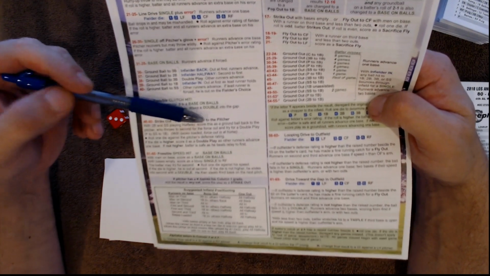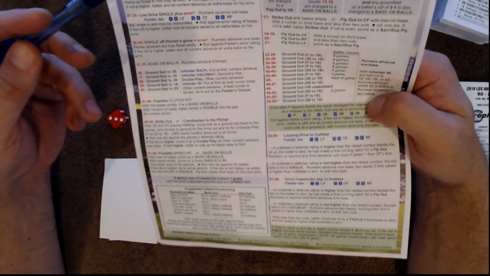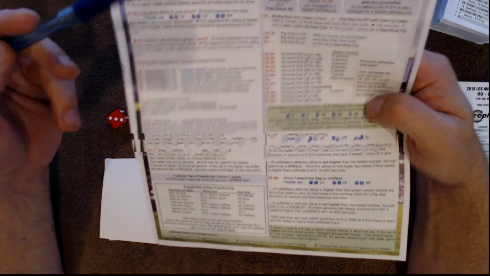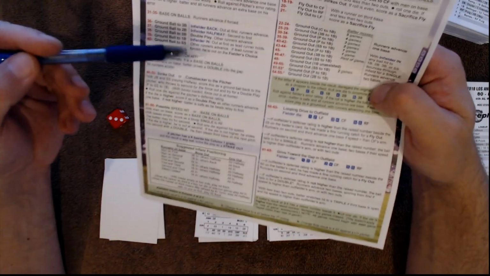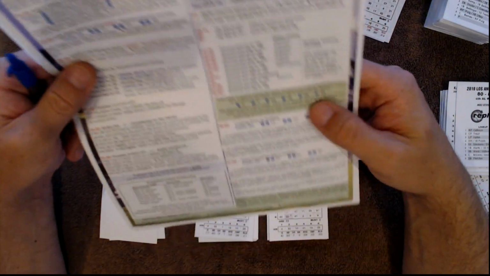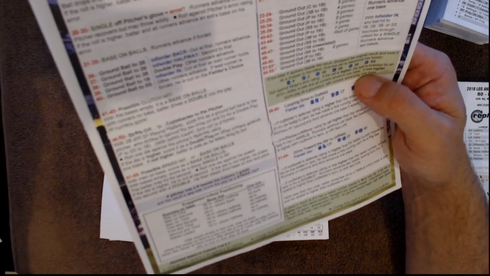So you can download that. You can play the demo, learn the game, watch the numbers, download your little rules, and you can see how the game plays. It's definitely helped me understand these charts a lot easier. And I think overall it's a pretty sweet little game.